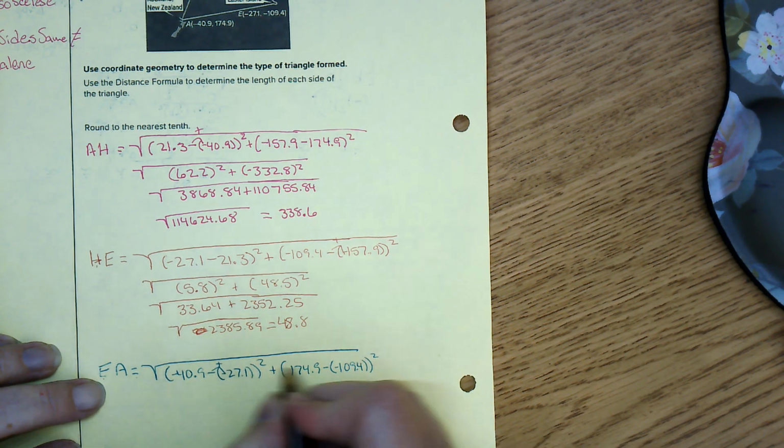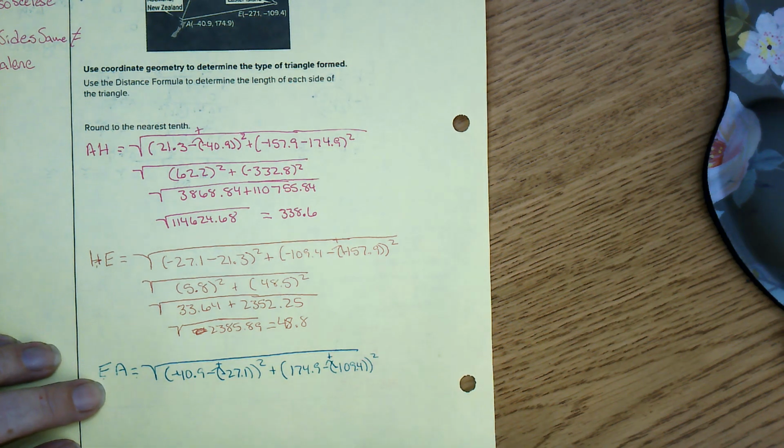Negative times a negative is a positive.